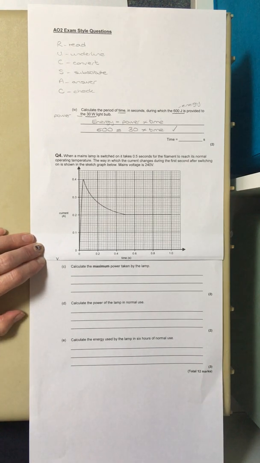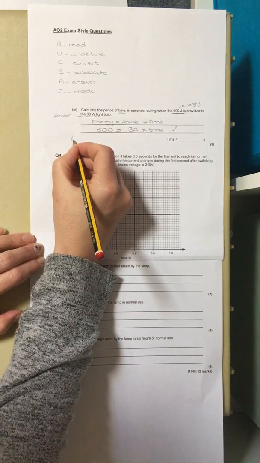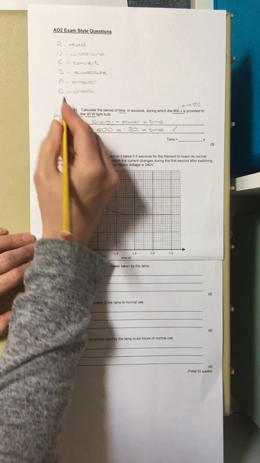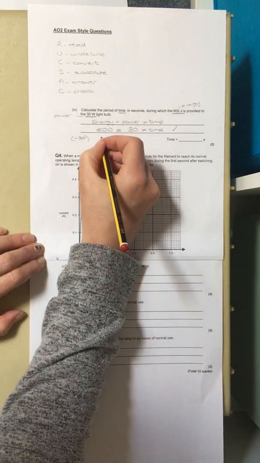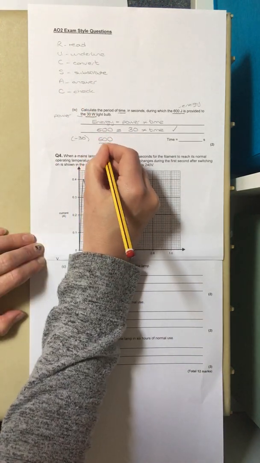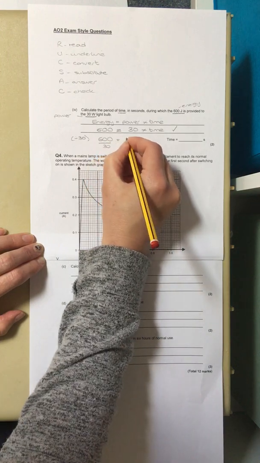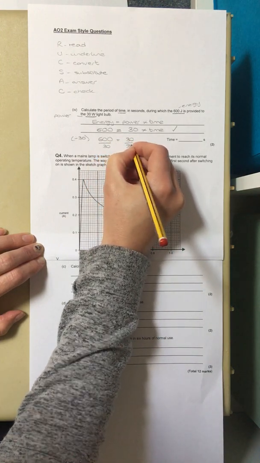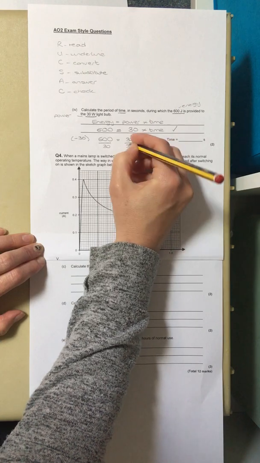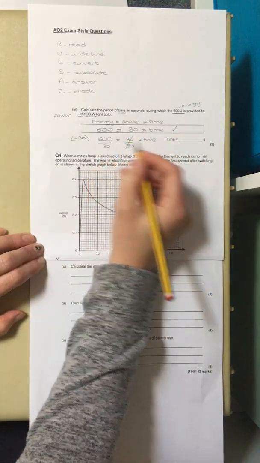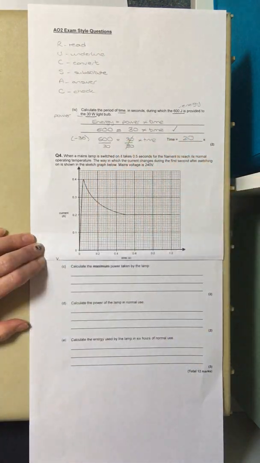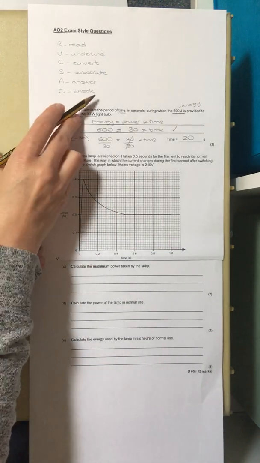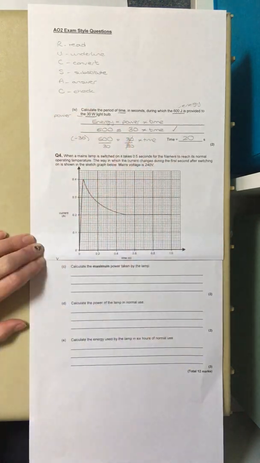Think back to maths. How do I change the subject of the equation? So I'm going to divide each side by 30 to be able to get A, my answer. So I'm going to do 600 divided by 30 equals 30 divided by 30 times time. That cancels out. 600 divided by 30 gives me 20 seconds. I'm going to check my answer. 20 seconds, that's a reasonable amount of time to transfer that amount of energy.